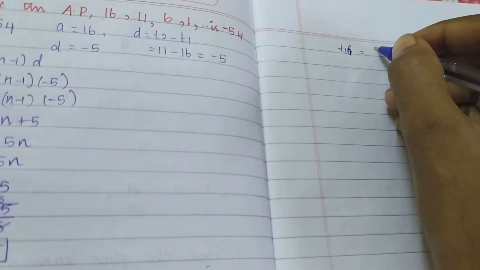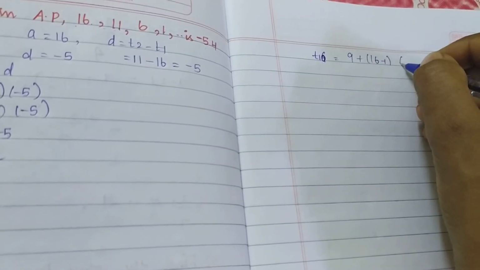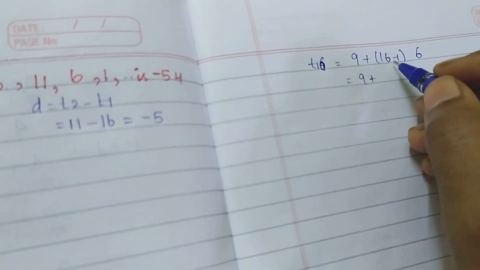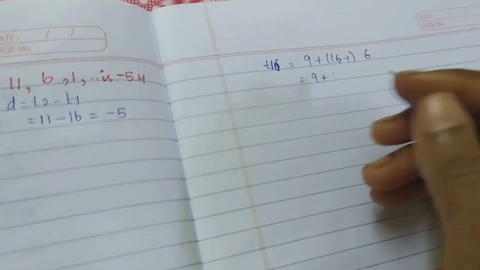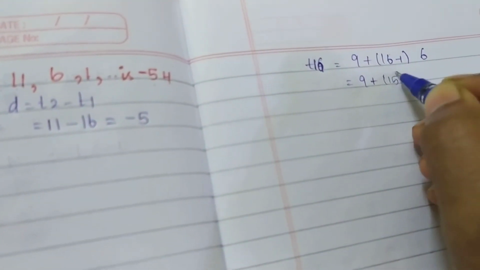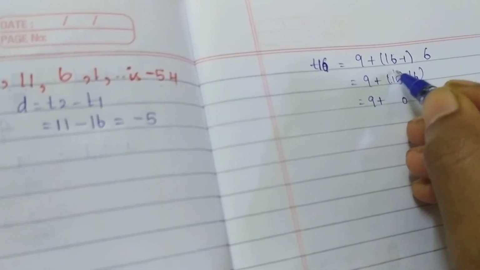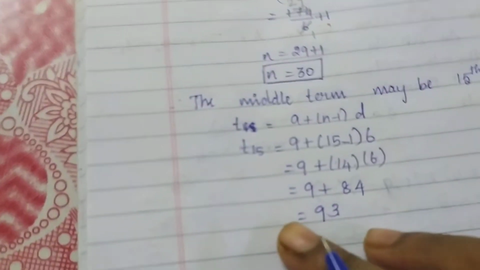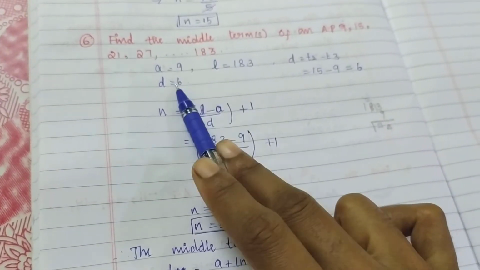Then T16 you are going to find out. T16, what's the A value? 9 plus 16 minus 1 into 6. Okay, so 9 plus this. Next term means the difference is 6, so you can directly add and write also, no problem. So 15 into 6, so 9 plus 90, so 99. Okay, if you know the 15th term you can add this D, because the common difference we know.